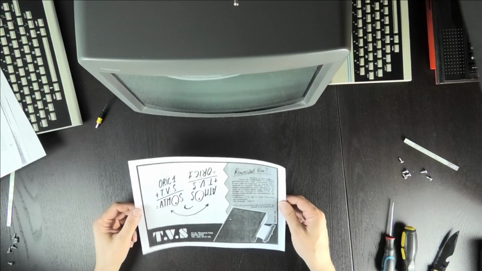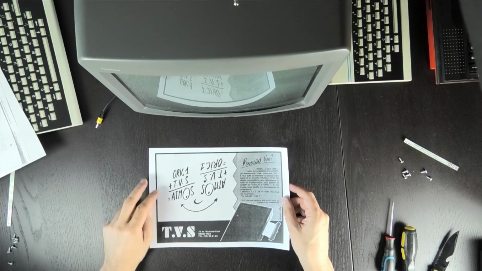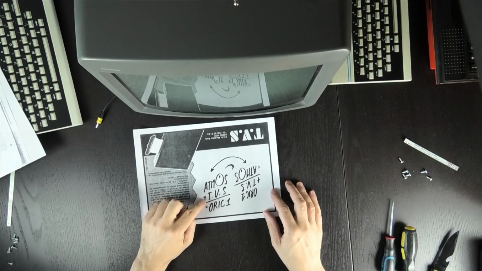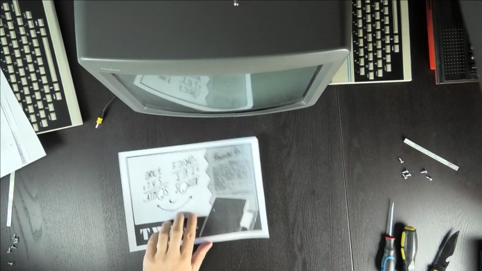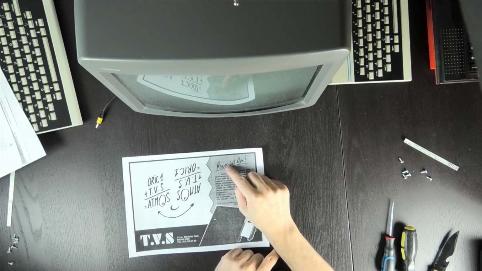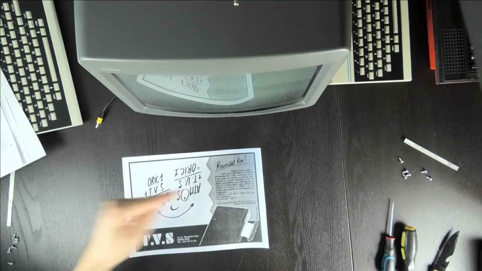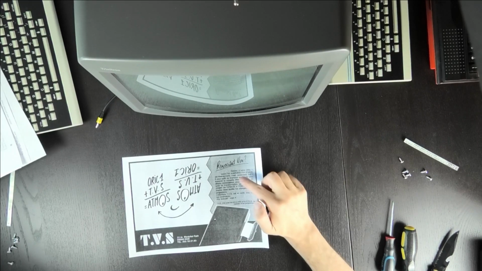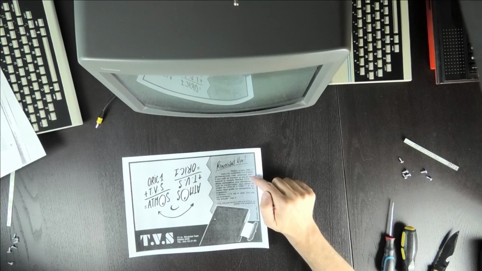And in another magazine you can see this funny ad. Oric 1 plus TVS equals Atmos. Atmos plus TVS equals Oric 1. Renversant, that's a French word for stunning. To give your computer all the possibilities of an Atmos, or the opposite, it's crazy, no?